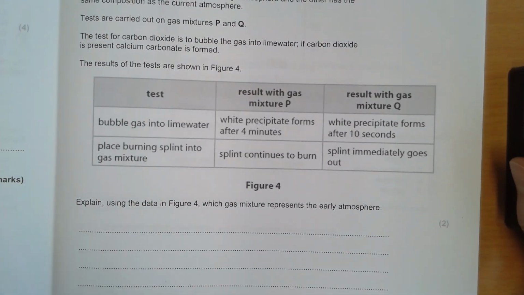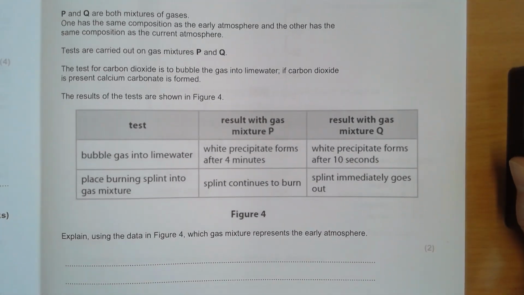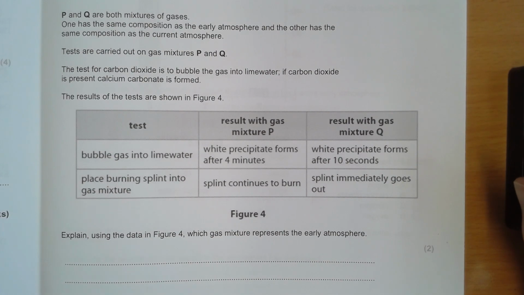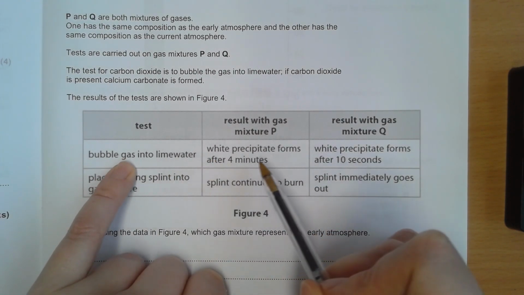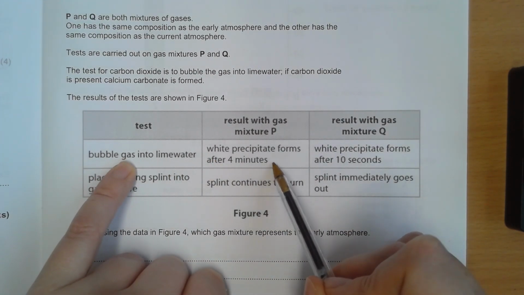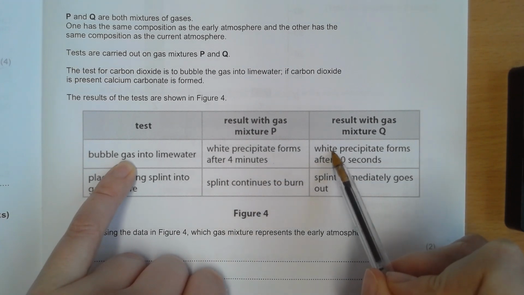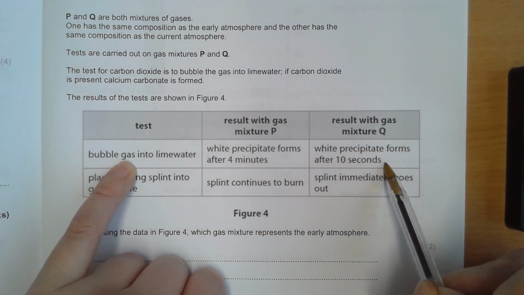And the next question here, this is about your gas tests. So we've got 4 gases: hydrogen, oxygen, chlorine and carbon dioxide, that we need to know tests for, and this question here is testing you on that. So they're saying in one test you bubble the gas into lime water and you see a white precipitate after 4 minutes. With the other one, you're seeing a white precipitate after 10 seconds.